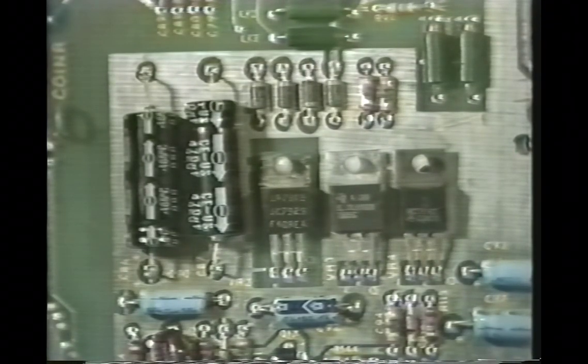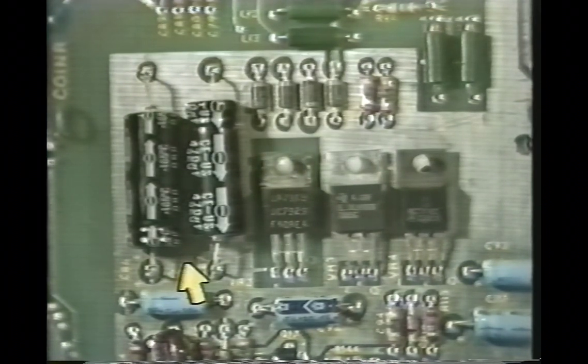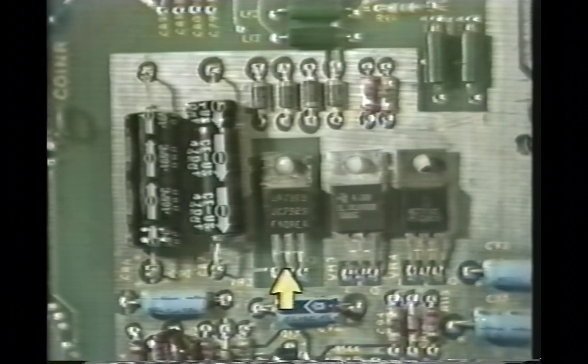If we take another look at this printed circuit board, we can see the 4 diodes that are the bridge rectifier, the 2 capacitors, and notice they're installed in opposite directions because one's for the positive and one's for the negative supply, and 3 of the 4 regulators, the 7915, the 7805, and the 7815. The positive 12 volt regulator is located elsewhere on the board.